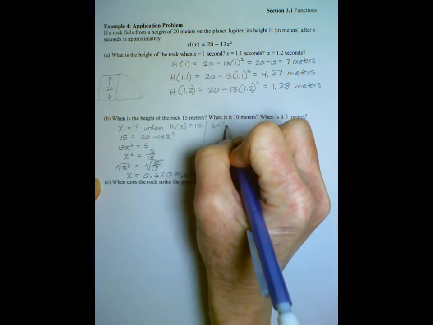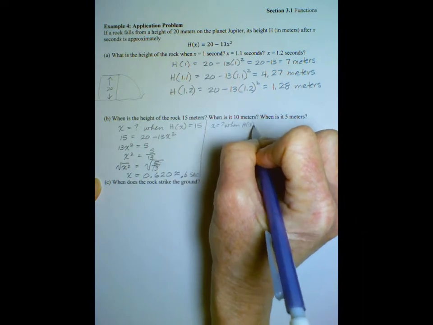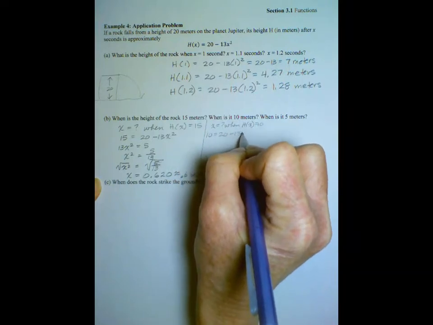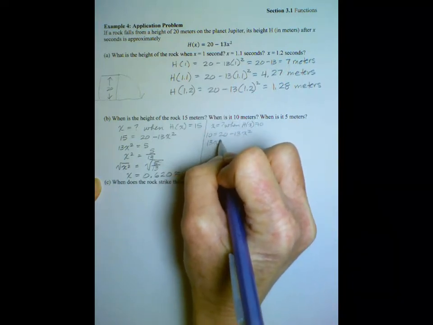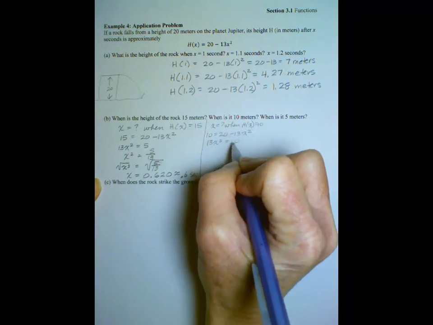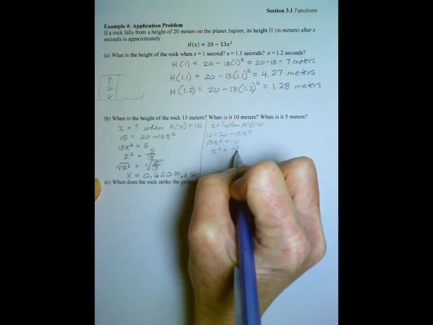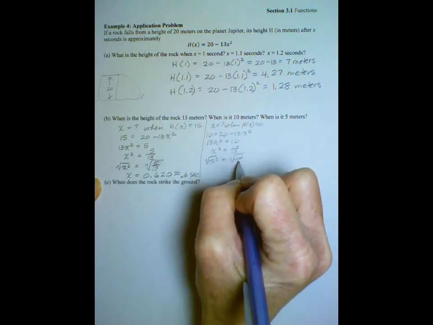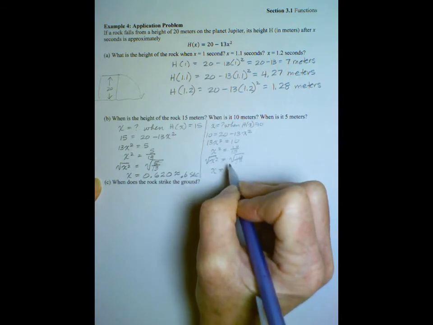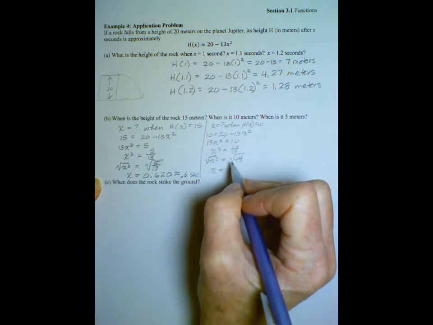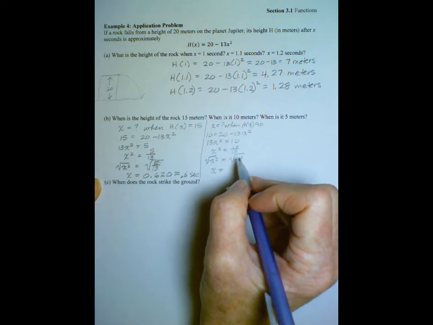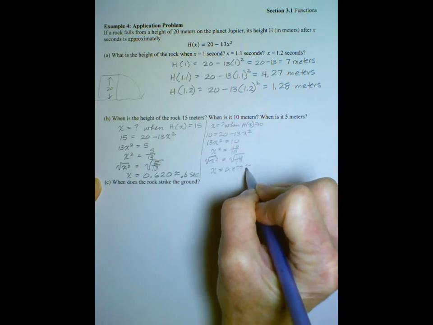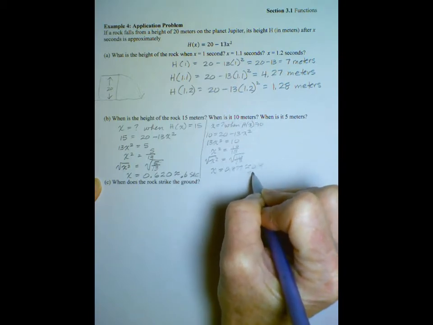X is what when h of x is 10? All right, so 10 equals 20 minus 13x squared. So 13x squared equals 20 minus 10, or 10. So x squared equals 10 over 13, taking the positive square root of that. And the square root of 10 over 13, let's see what I got there, 0.877, or about 0.9 seconds.